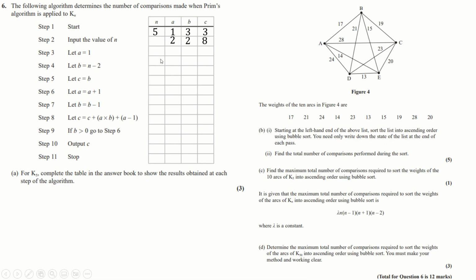So you let A be A plus 1, so that makes it 3. B is 1 less, you work out this again, you get that. And then B still is greater than 0, so you go back to here. That goes up to a 4, that goes to a 0 now, and then you find out this, you get this. And B is now fine, so output C is 16, and we stop. Okay, that was just weird.